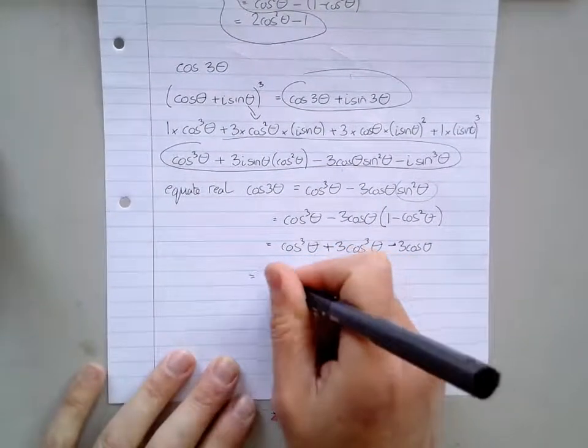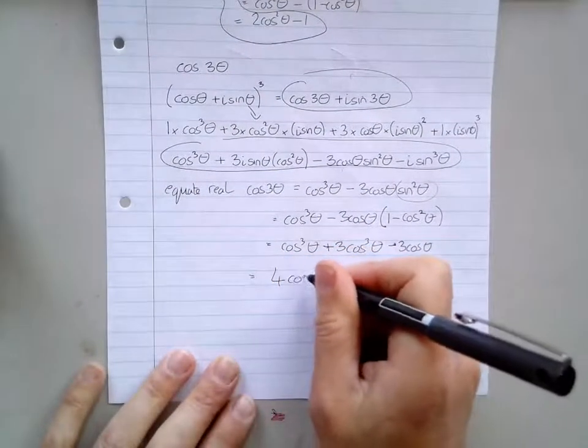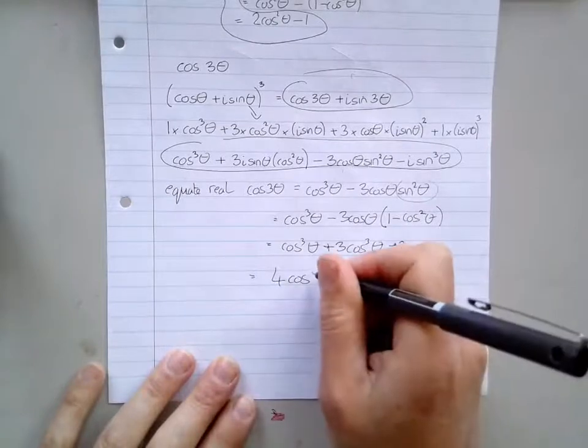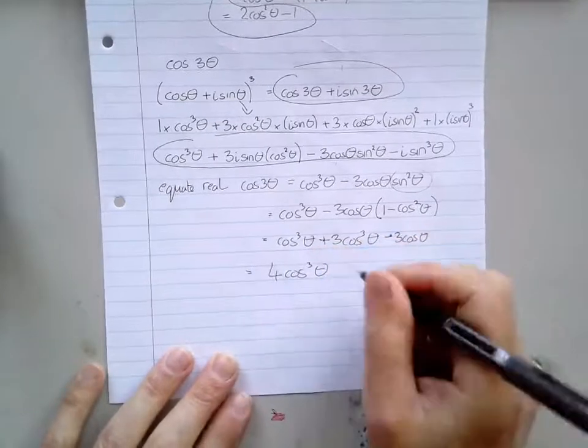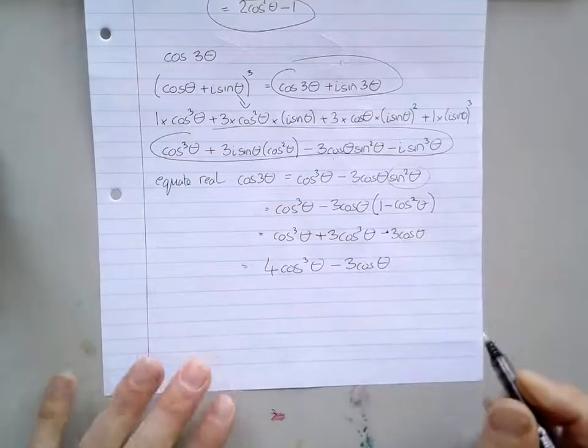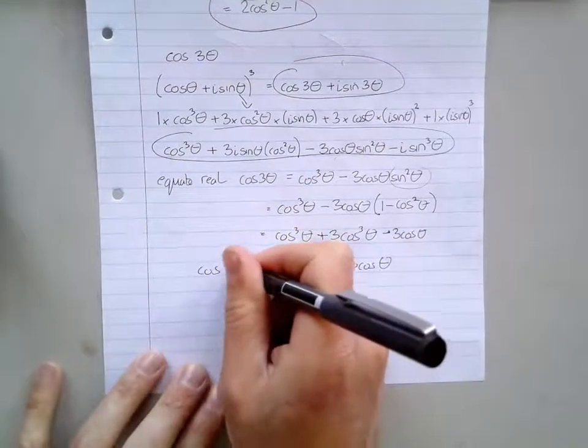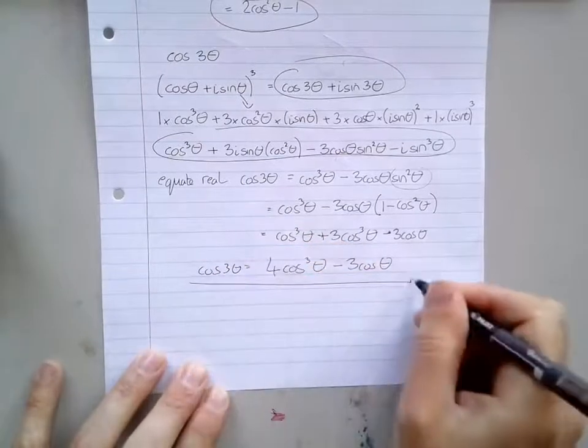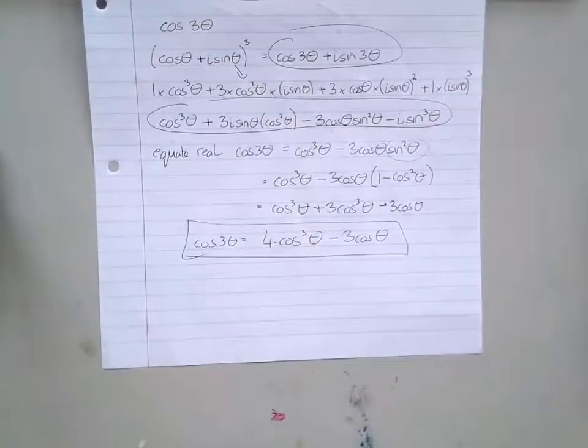Which, if I simplify, becomes 4 cos to the power 3 theta minus 3 cos theta, like that. So that is what cos 3 theta is equal to.